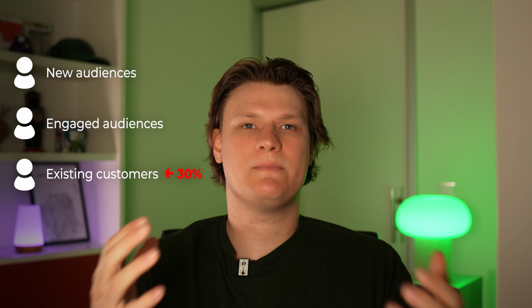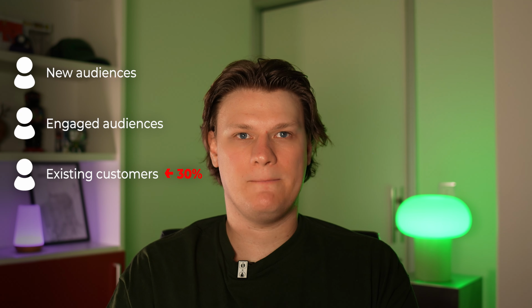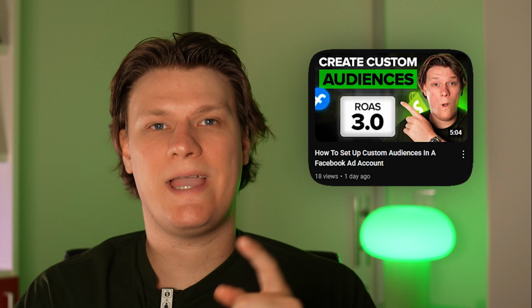If 30% of your ad budget is going to people who already purchased and they're converting again, you might think that is great. But if they didn't need the ad to come back, that is just Meta claiming credit and wasting your money. You can set up these audience segments in Ads Manager using custom audiences. And if you don't know how to do this, I've made a separate video about this that you can watch after this video.